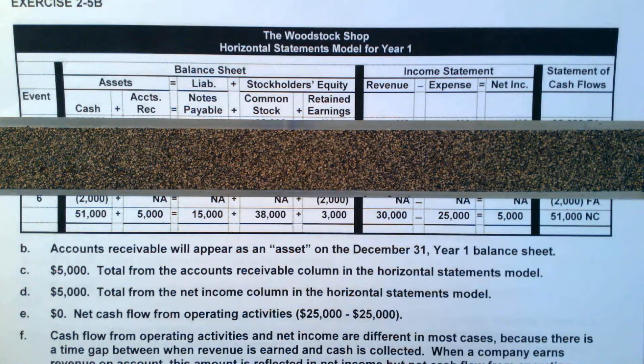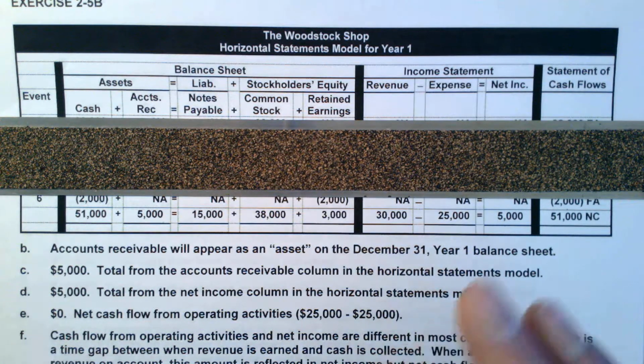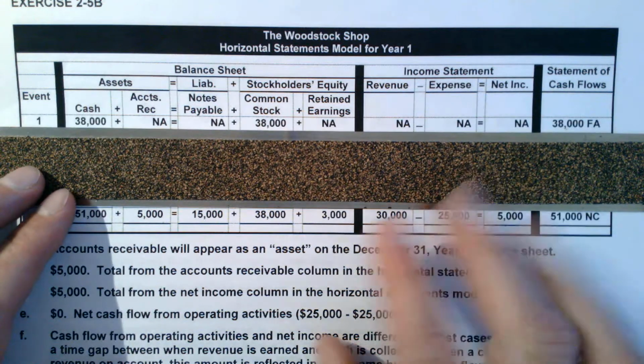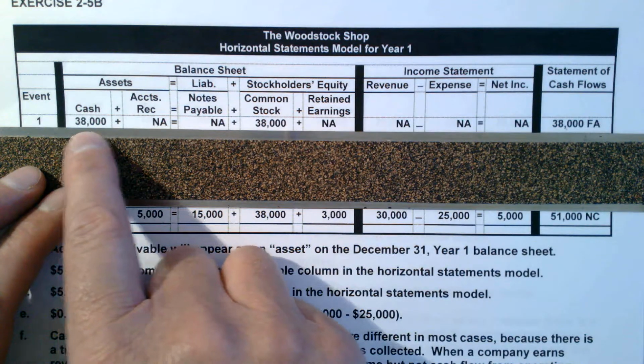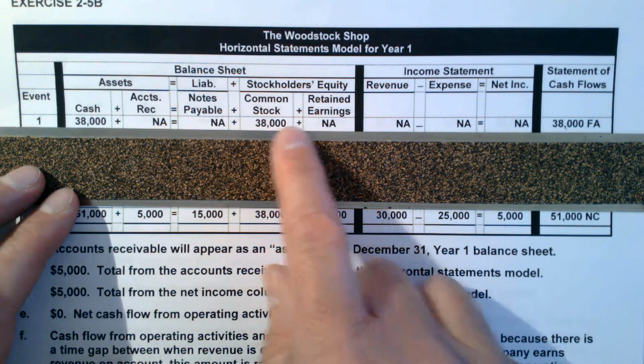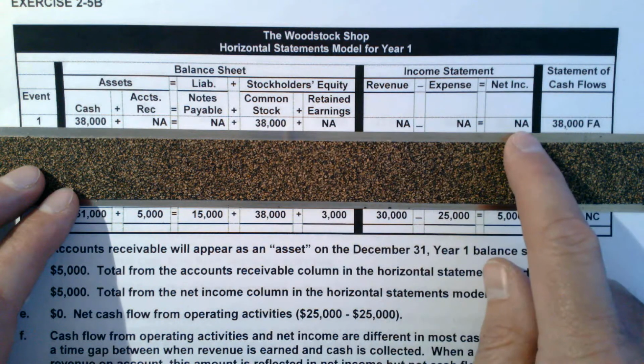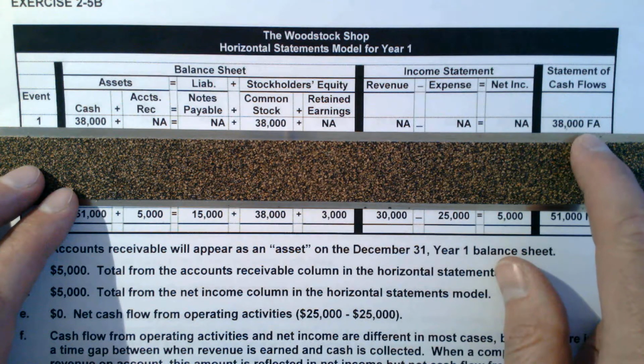So the first transaction is we acquired $38,000 cash from issuing common stock. So I have cash going up by $38,000, common stock going up by $38,000. There's no income statement effect, and we have $38,000 cash coming in, financing activity.